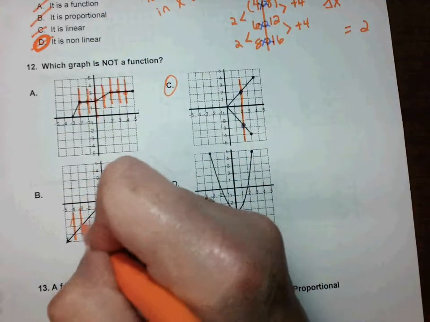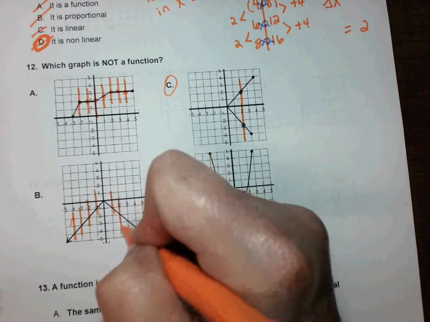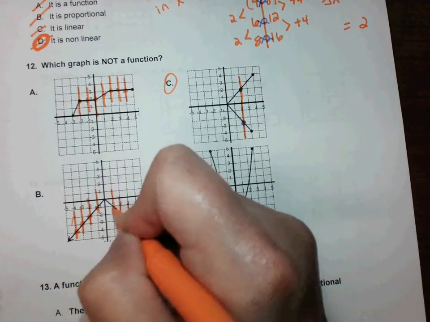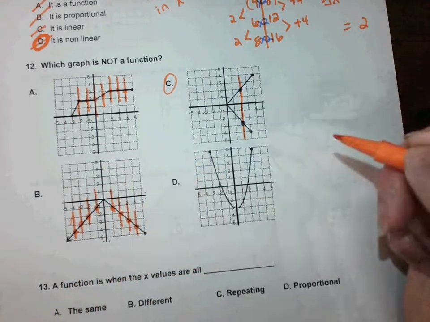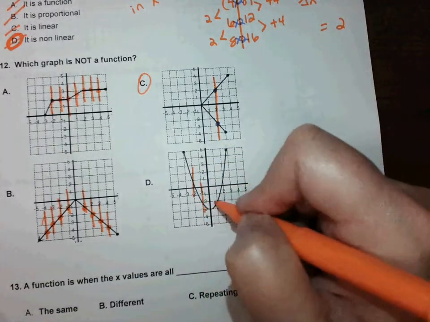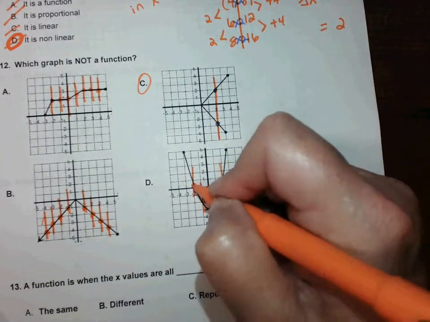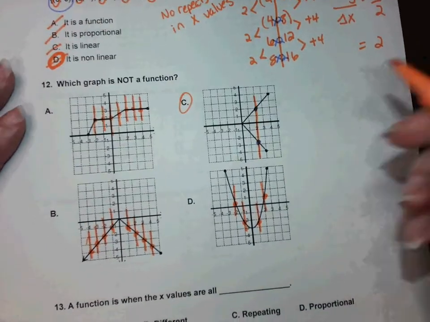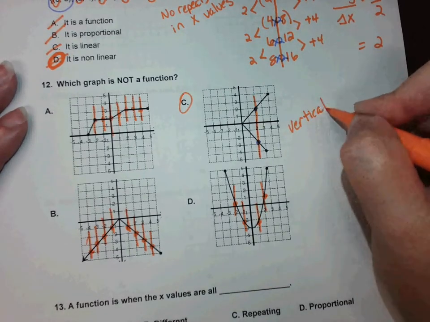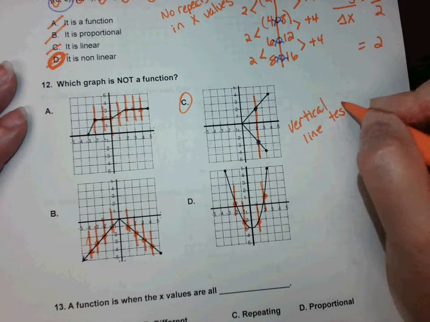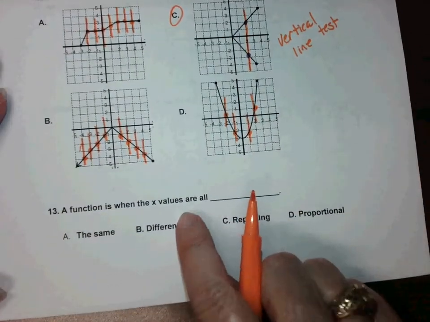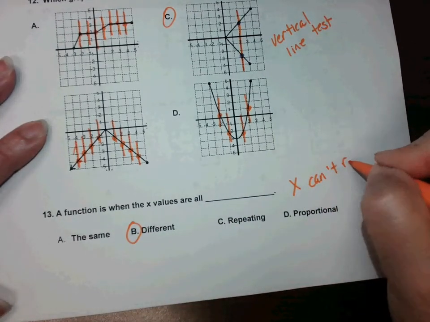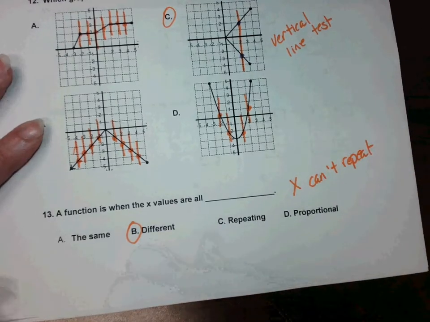Same thing here. No matter where I draw that vertical line, I'm only touching that upside down V in one spot. Same thing here. Doesn't matter where I draw that vertical line, I'm only touching this U shape in one spot. Vertical line test. A function is when the x values are all different. Guys, the x can't repeat. That means they all have to be different.